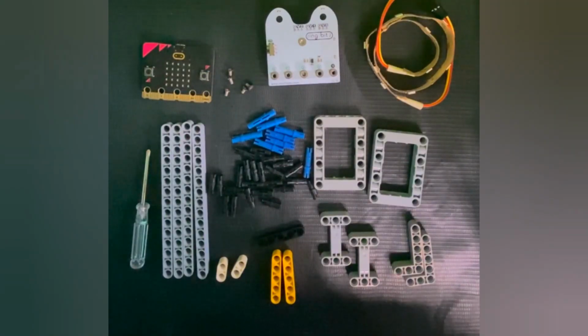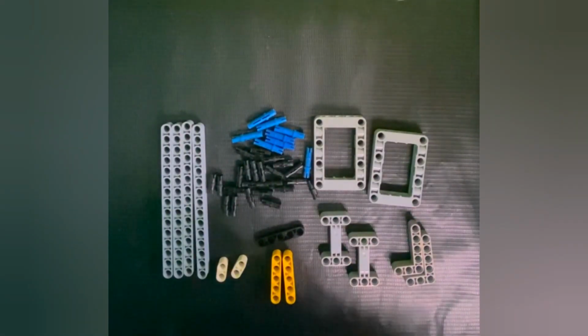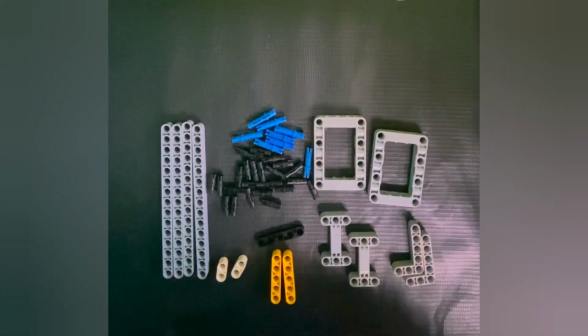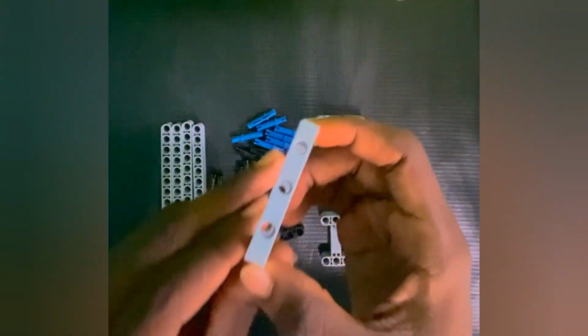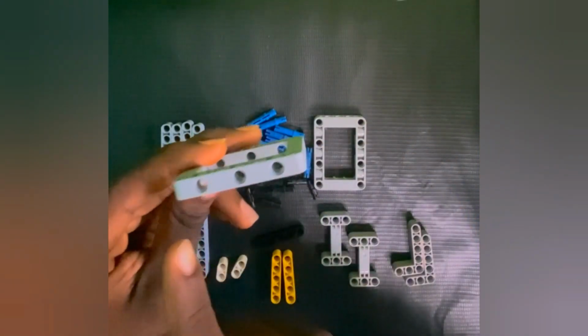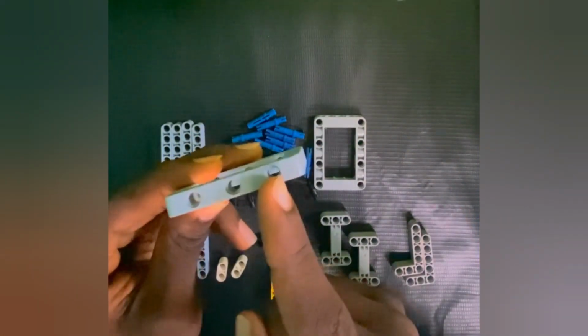So now let's build the model of the traffic light. The first thing we want to do is to pick a frame and connect 3 pins on this side and also here.